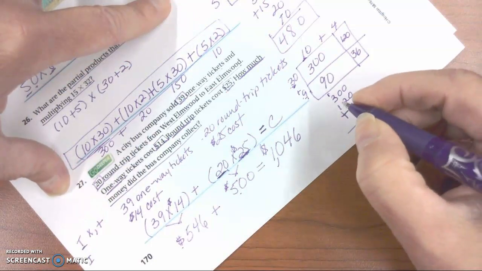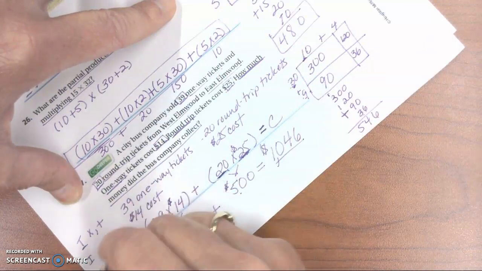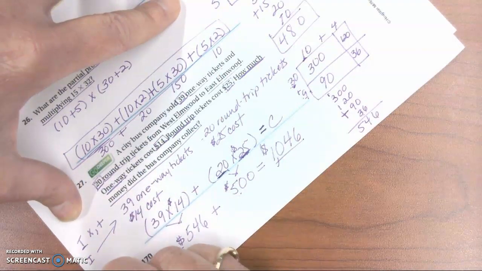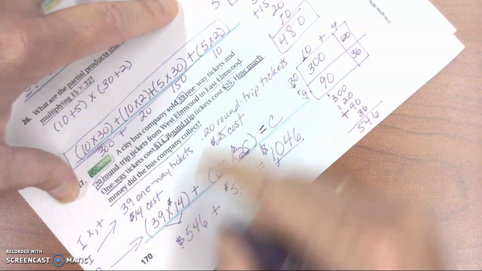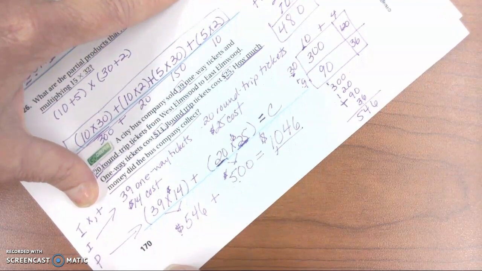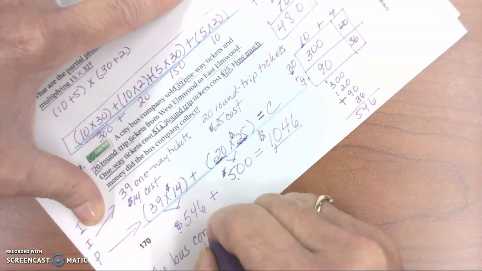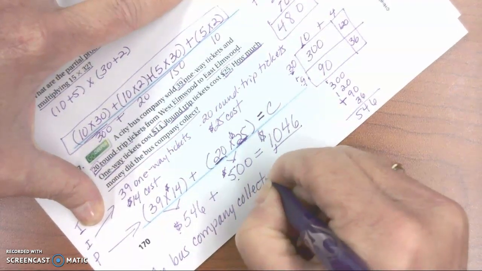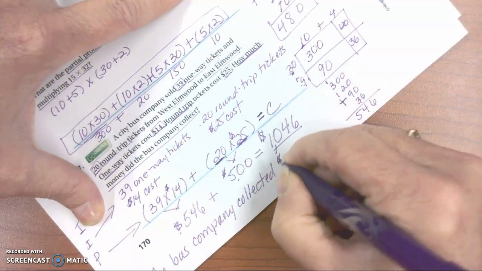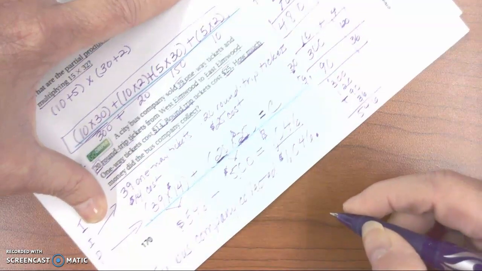And that is the money the bus company collected. So we have our information we put here. We have our plan here. And our solution, let's write that in a complete sentence. It says, how much money did the bus company collect? The bus company collected $1,046.